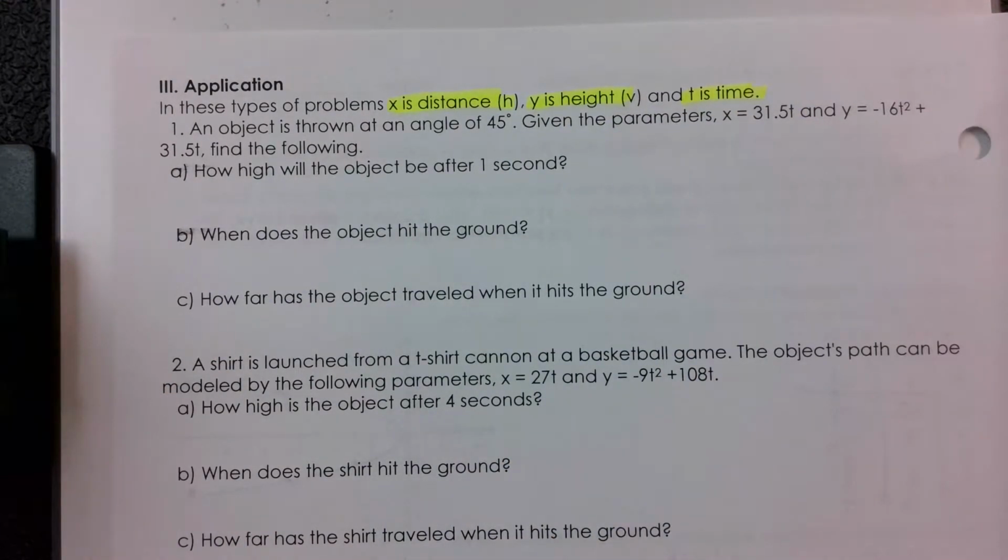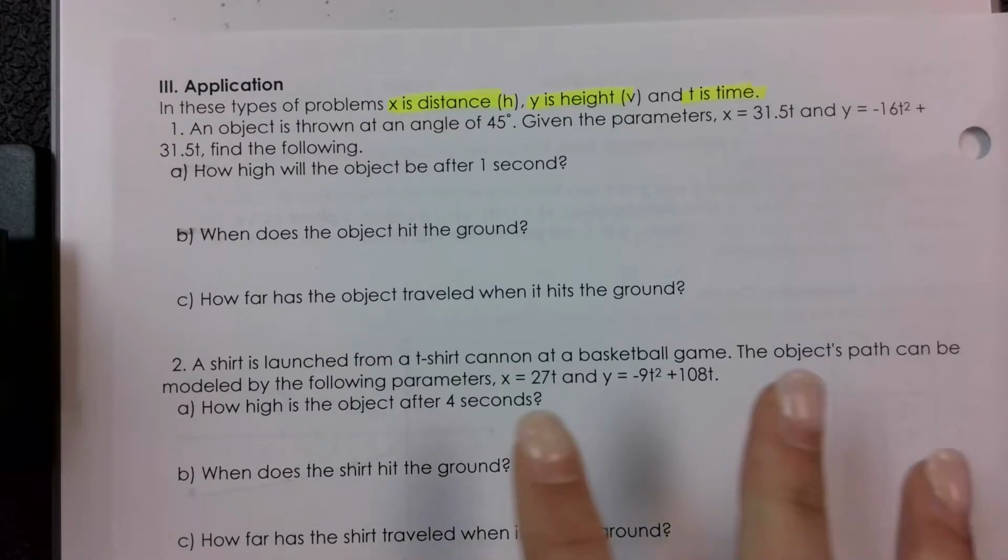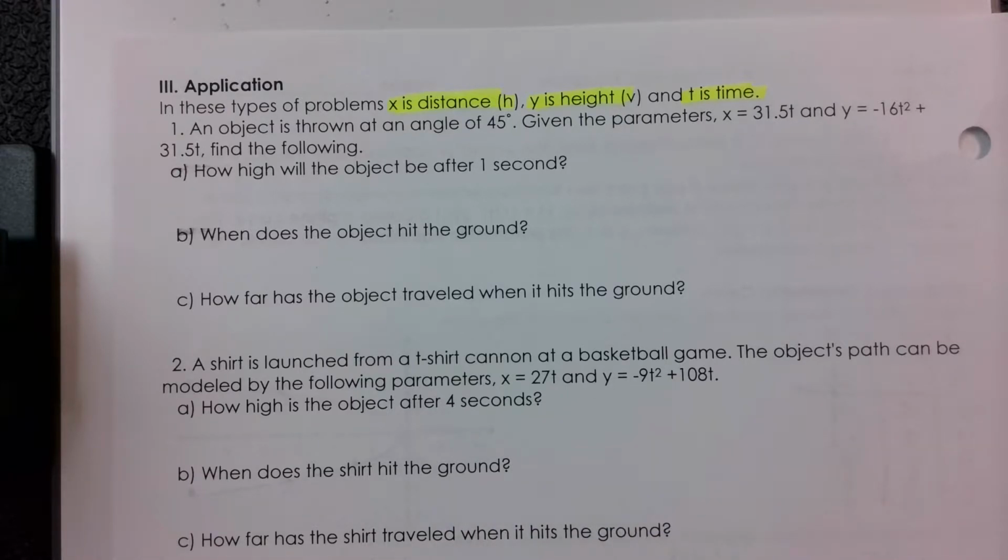That's a little bit different from what we normally think of with these types of problems, because when you've done these before, x has always been your time, right? But we've got two different functions modeling all this going on. So your x is now your horizontal distance. If it's asking how far something has traveled, that's your x now instead of the time. Does that make any sense? So we're going to do some of these.